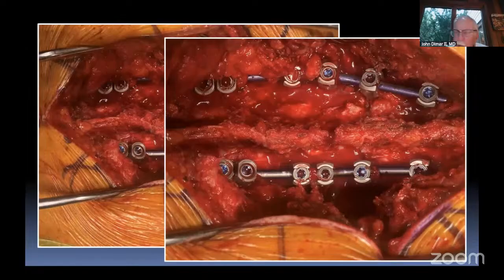Now, we did use a lower modulus rod on him. We do like to believe in construct matching, where we put something that's a little bit more flexible. And the most flexible would be just a pure titanium or a ti-alloy rod versus cobalt chrome or large diameter cobalt chrome, or even stainless steel. Another option potentially could be carbon fiber rods because they have a lower modulus of elasticity than even the titanium rods do. And so there are some things you can think about from that standpoint.